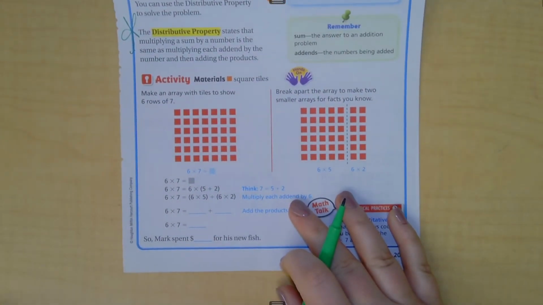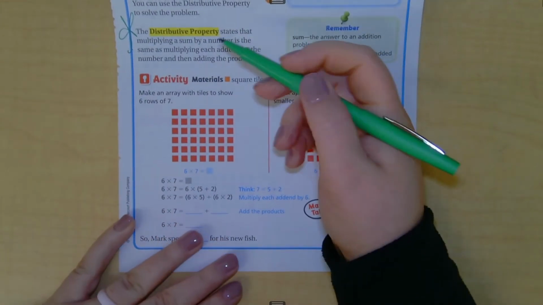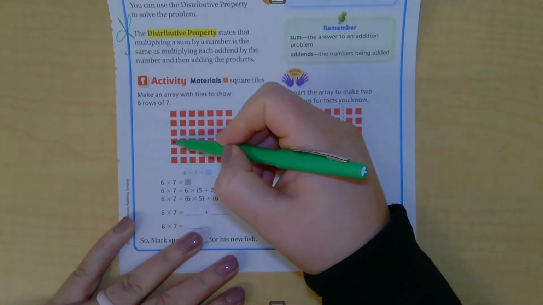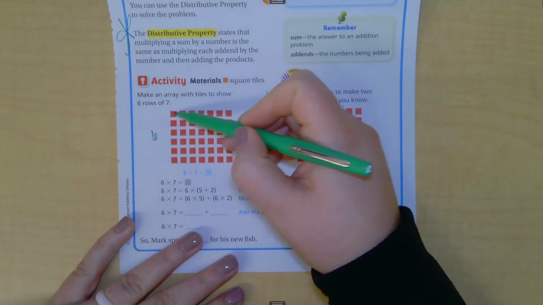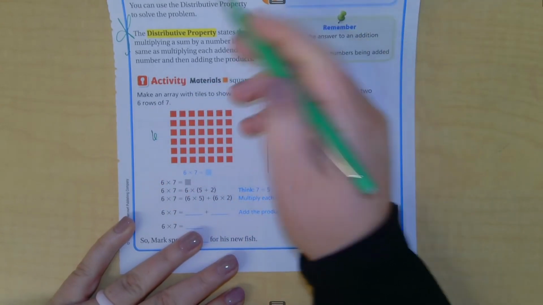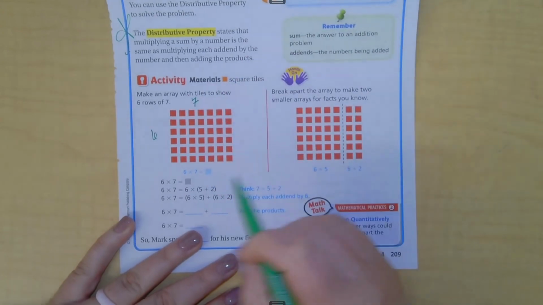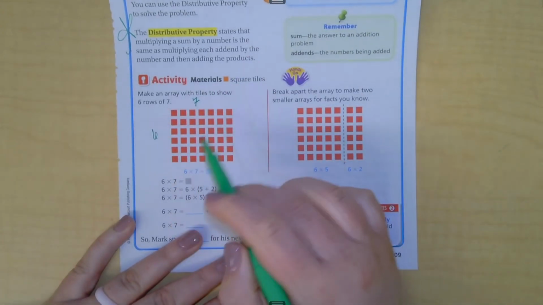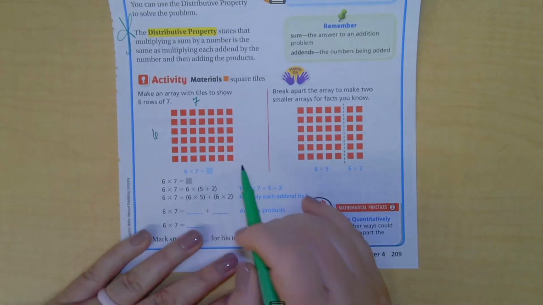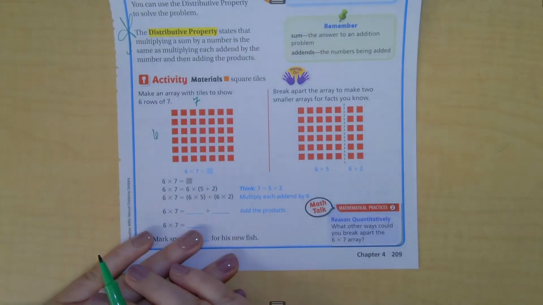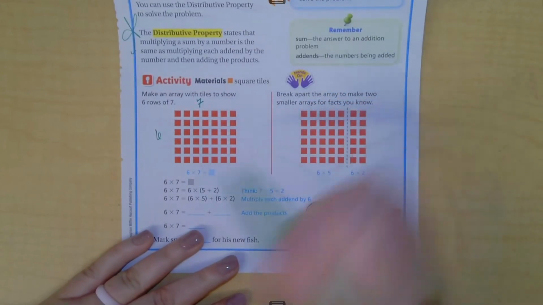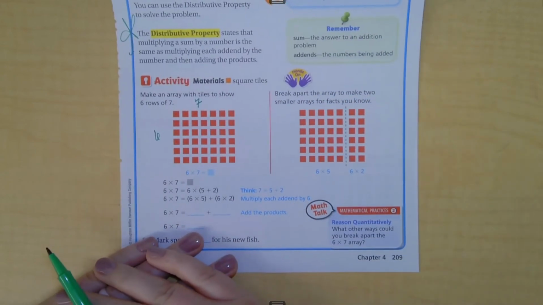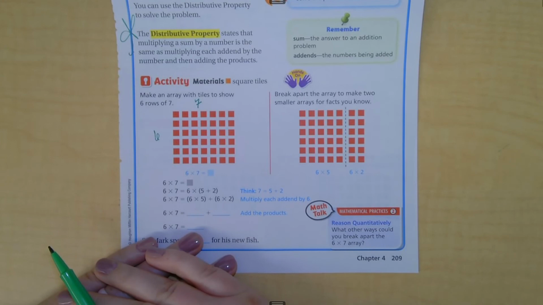It says make an array of tiles to show 6 rows of 7. So let's check this. 1, 2, 3, 4, 5, 6. So I've got 6 rows here. 1, 2, 3, 4, 5, 6, 7. I have 7 columns here. 6 rows of 7, which represents 6 times 7. Now, I don't know 6 times 7. I don't want to sit here and count all these squares up. So I'm going to use the distributive property to solve this in a simpler way.